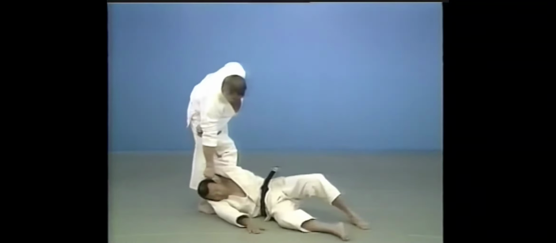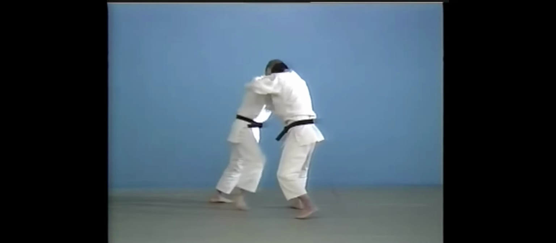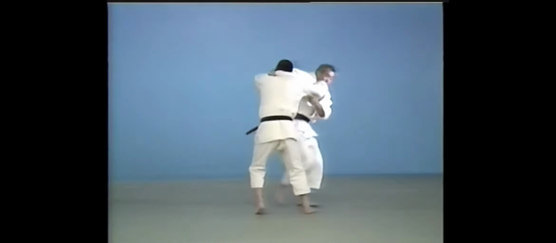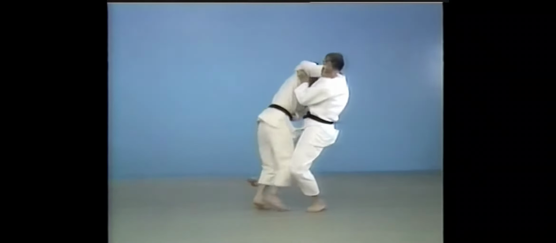Sasae tsurikomiashi made to look like o sotogari. When o sotogari is executed, your opponent defends by moving his weight forward in reaction. Turn your body at that moment, support with your foot as you throw.